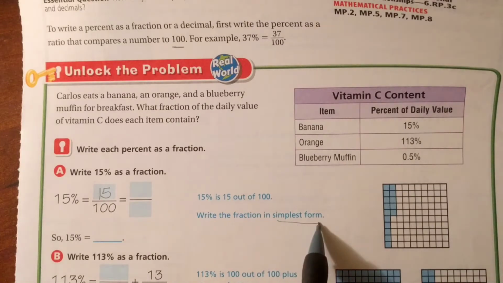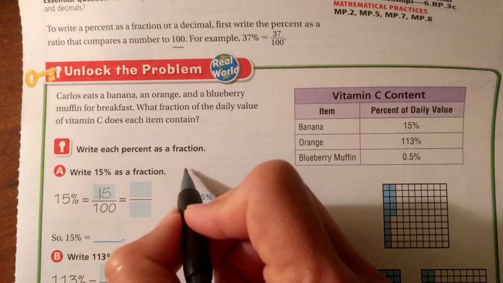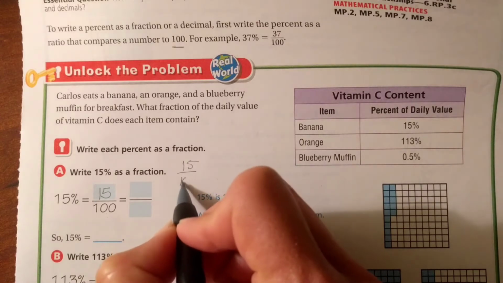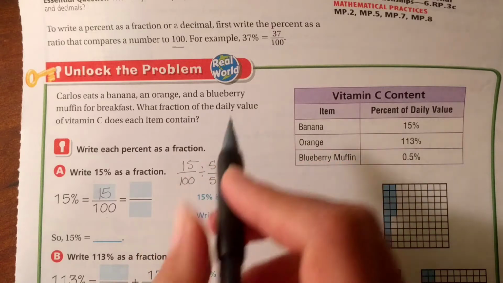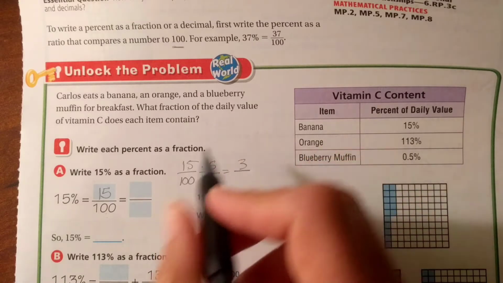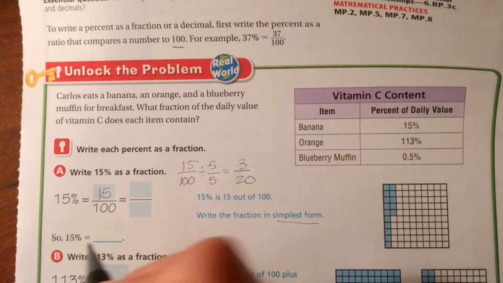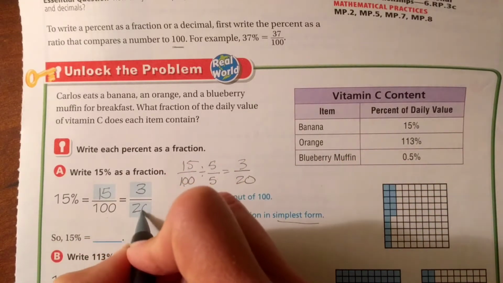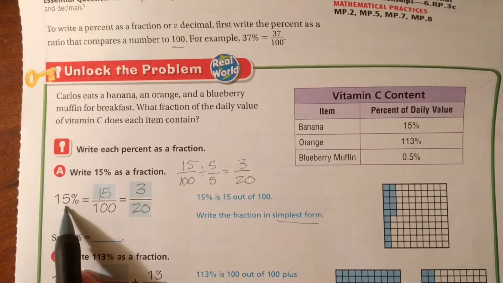And we have to write it now in simplest form. Both 15 and 100 can be divided by 5. I'm going to do a little margin work because that helps me see what's happening. All right, so 15 divided by 5 is 3. 100 divided by 5 is 20. So 3/20 is the simplest form of the fraction, which is equivalent to 15%.